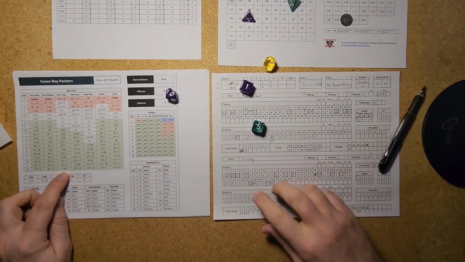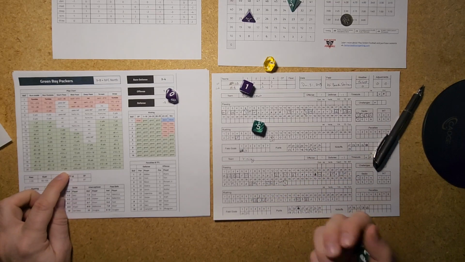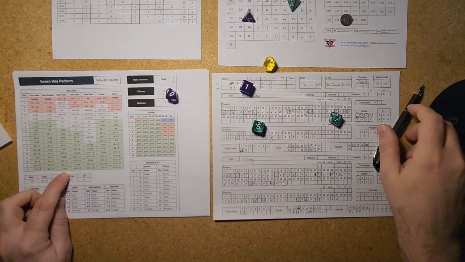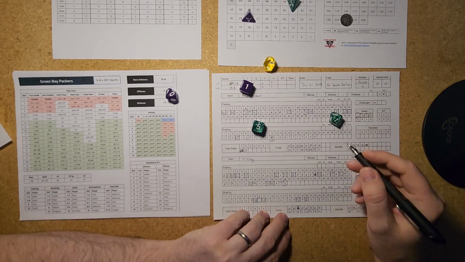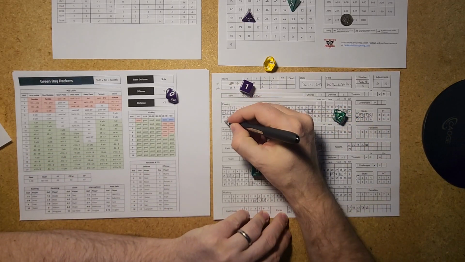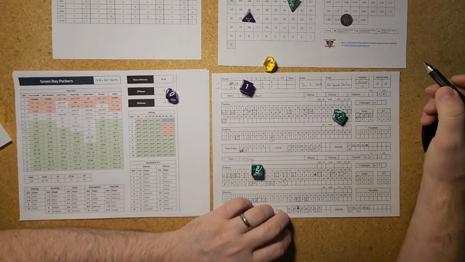And now they get to roll for a big play. No big play. All right. But 11 yards for the first down.